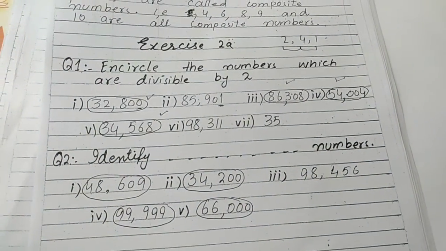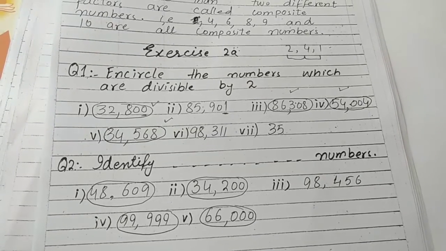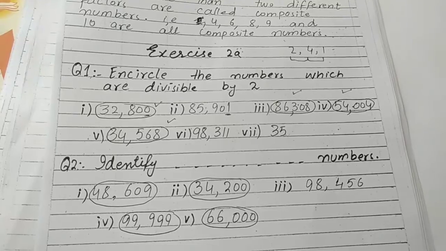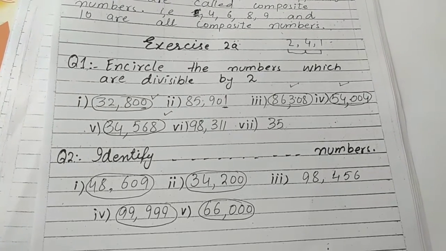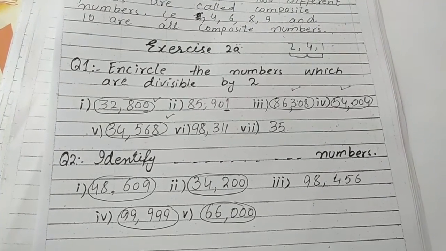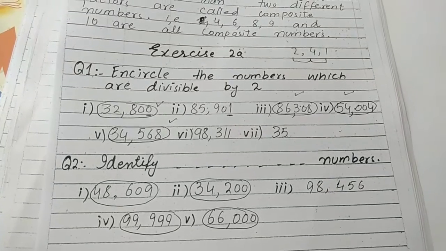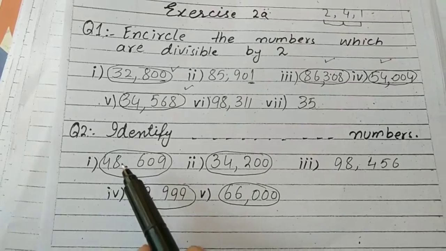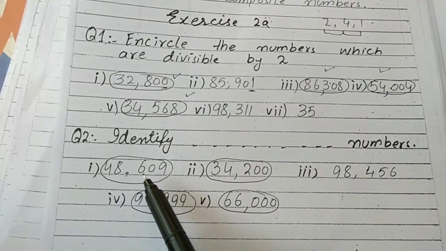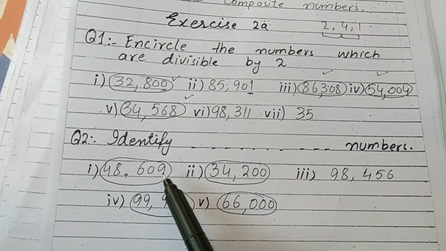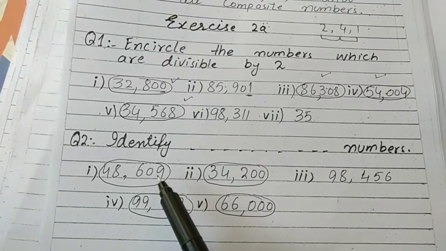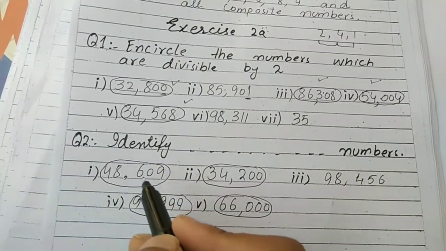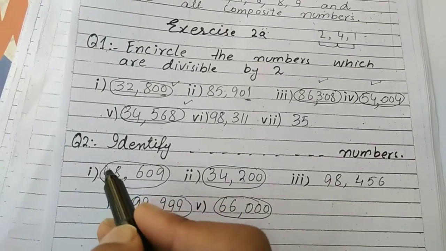Now in question number 2, you have to identify the numbers which are divisible by 3. The concept for checking whether a number is divisible by 3 is to find the sum first. 4 plus 8 is 12, 12 plus 6 is 18, and 18 plus 9 is equal to 27. As 27 is divisible by 3, 3 nines are 27, so this number is also divisible by 3. So we have to encircle it.